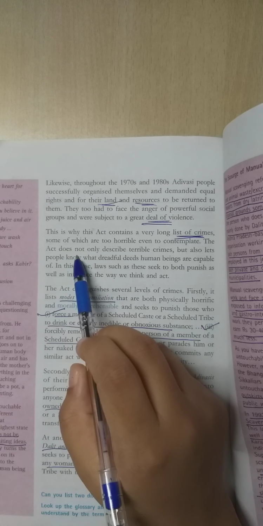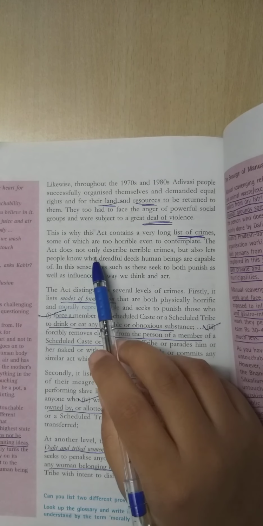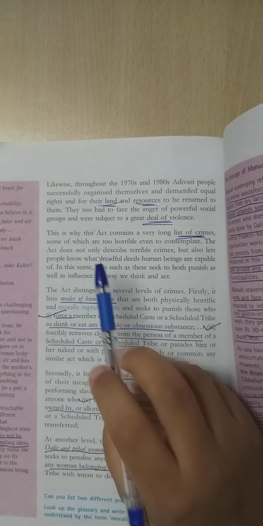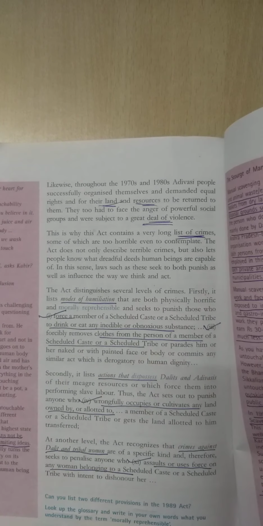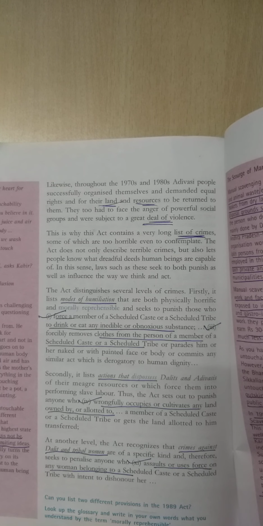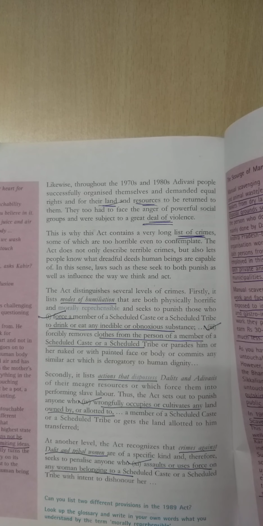The act does not only describe terrible crimes but also lets people know what dreadful deeds human beings are capable of. We are humans who have discovered everything. This human mind can be a good and a bad weapon also. We are the same people who have created and made rockets, and we are also the same people who have been part of the Holocaust in Germany.